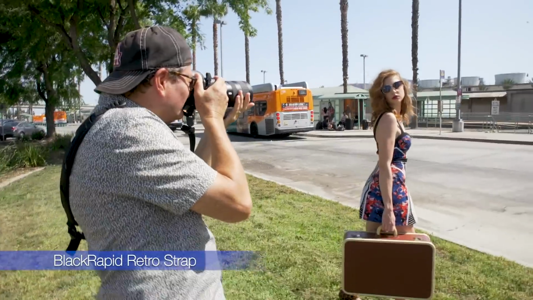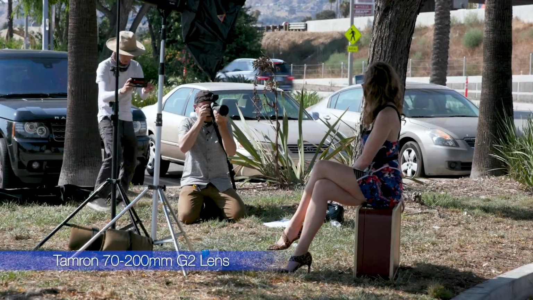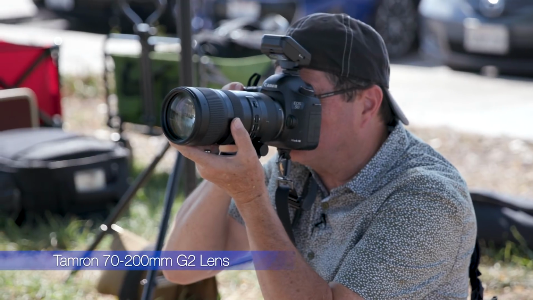If I keep her in the sun where the background and foreground are the same exposure, there's my image. It looks okay, but I want to soften the light on her face. So I'm going to bring her into the shade. Now that I'm in the shade, I'm going to take my first exposure. My first exposure, I'm going to meet her for the background.